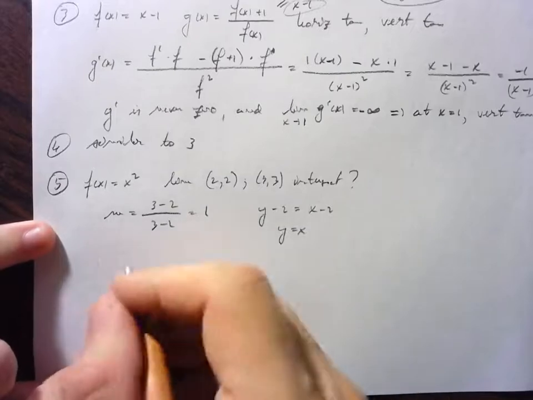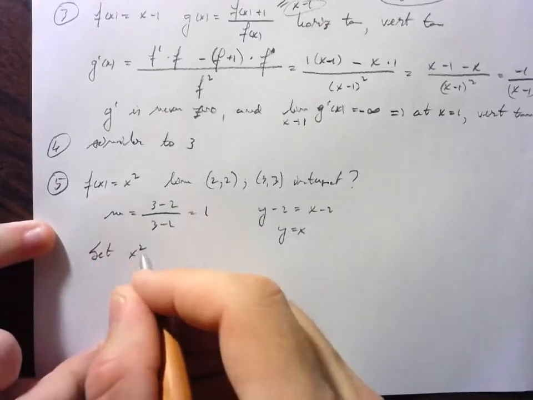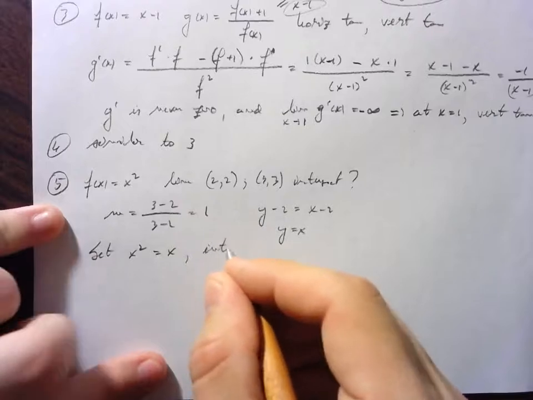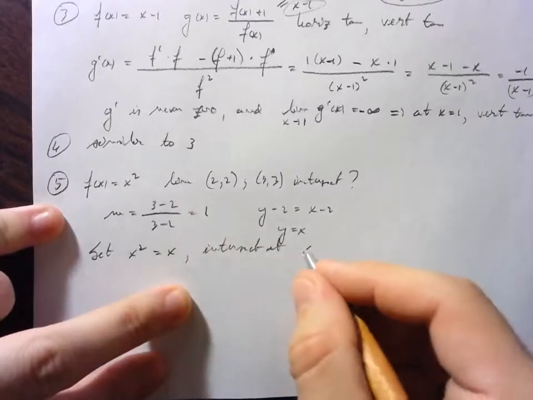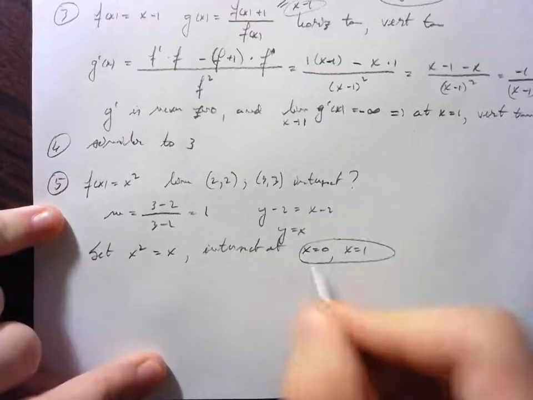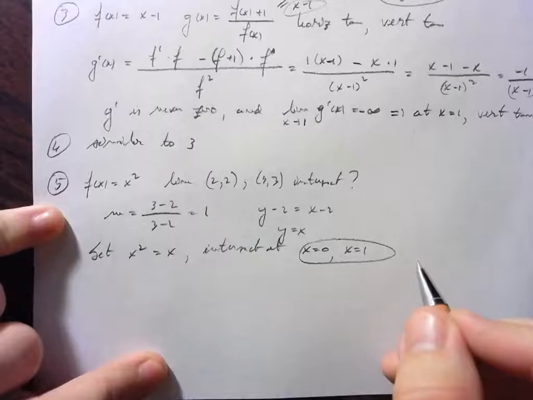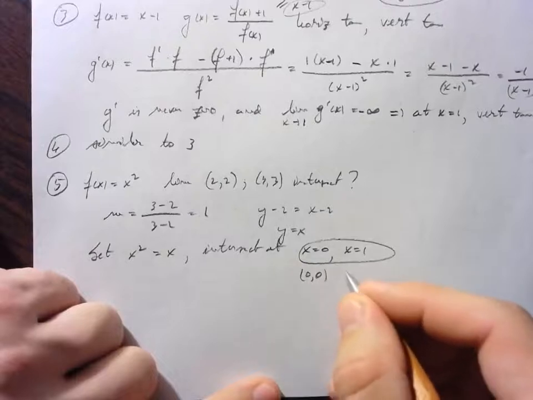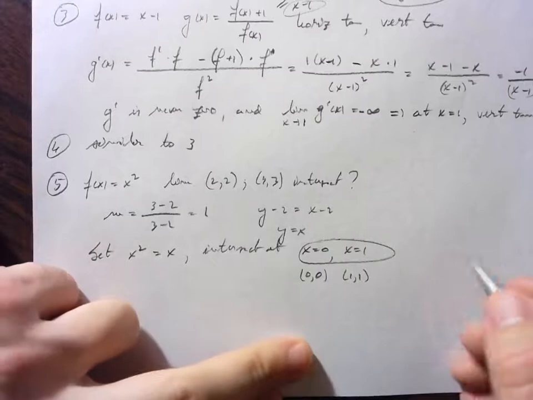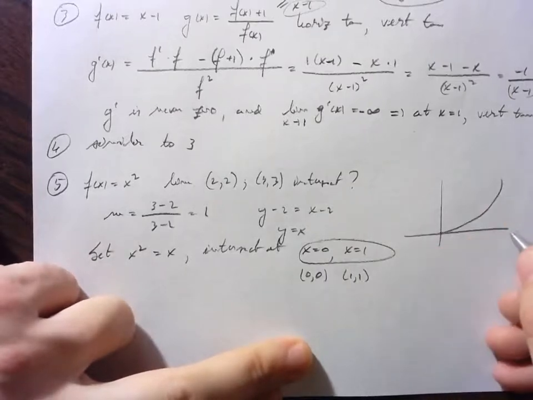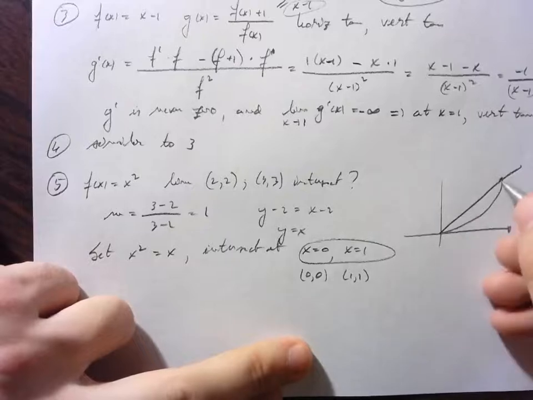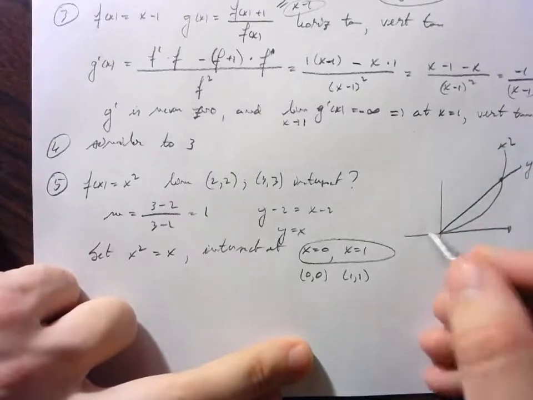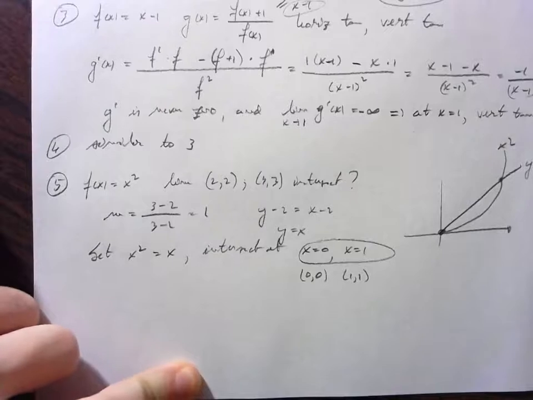And in order to find the intersection points, I set my function, which is x squared, equal to x. So these intersect at x equals 0 and x equals 1. Okay, so in fact, if I want the y coordinate also, this is 0, 0 and 1, 1. That's where x squared intersects y equals x. And as a graph, what this looks like is, let's say this is up at 1. This is what the intersection will look like between that parabola and y equals x. So that's what's happening. So that was problem 5. Nothing too crazy about that.